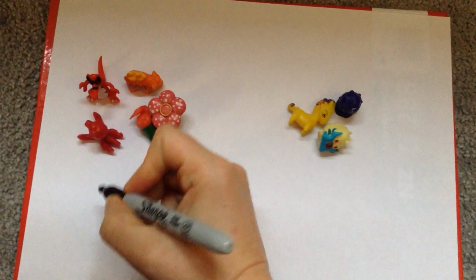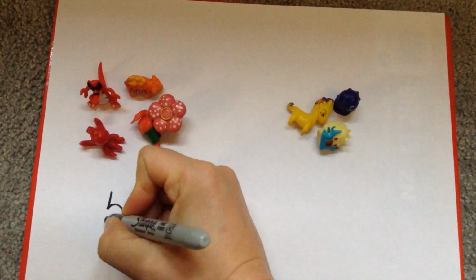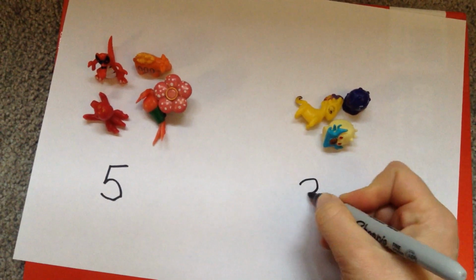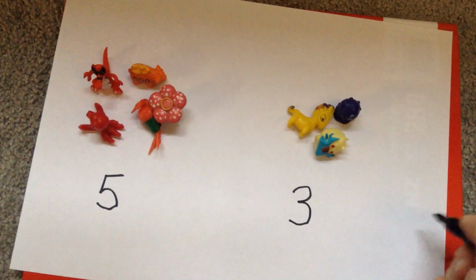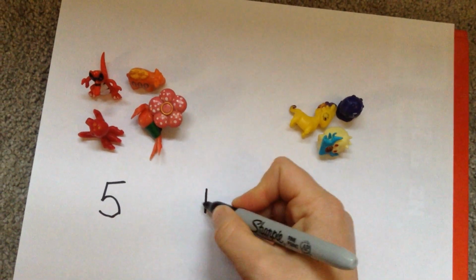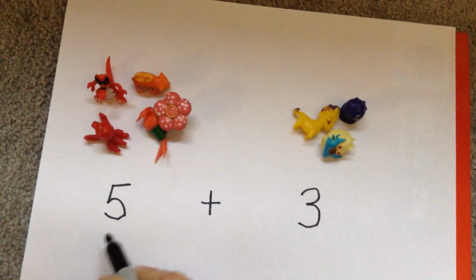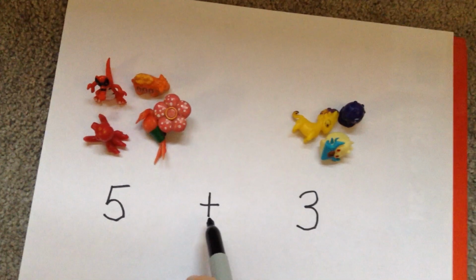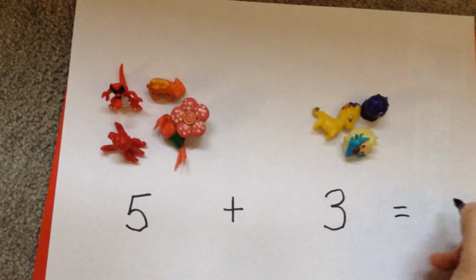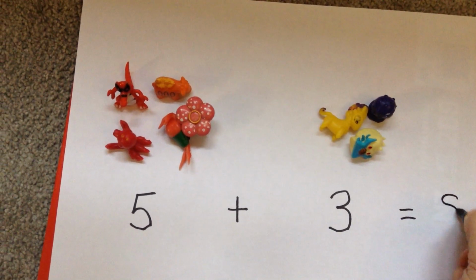So 5 and 3 equals 8. So instead of and, we sometimes put add. Really means the same thing. Here, 5 add 3, and the total is 8.